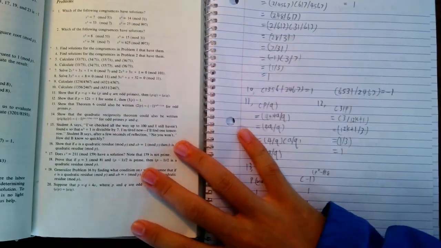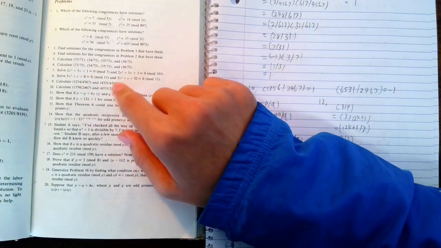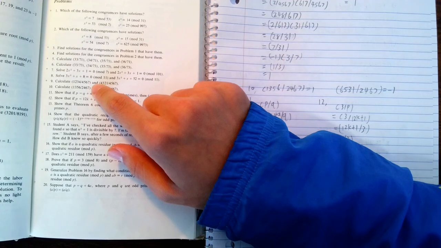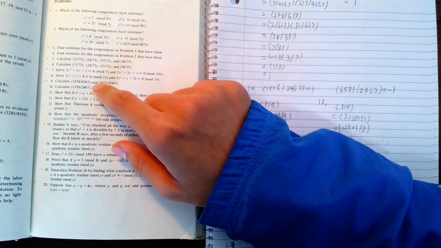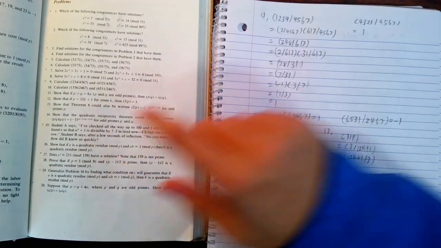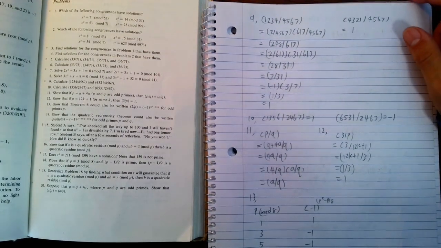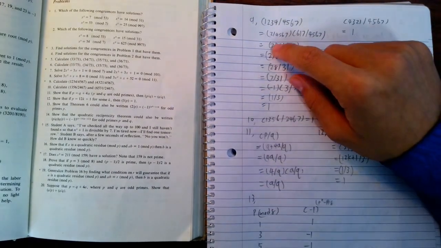Okay, question 9, we're going to calculate those very, very long Legendre symbols. The technique still holds, and I'm going to give you one example of how to solve it in general.